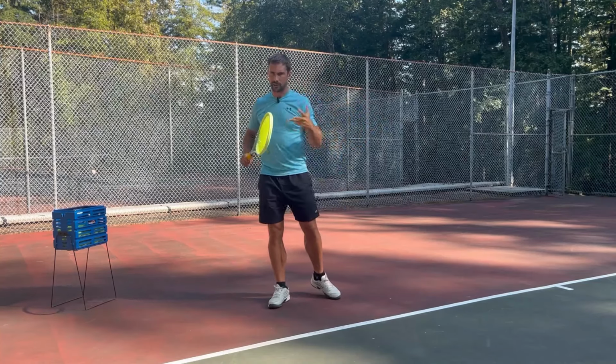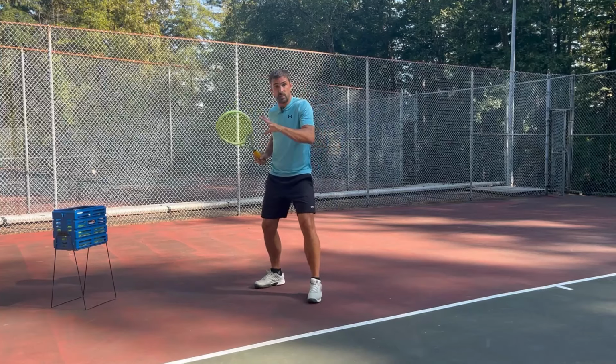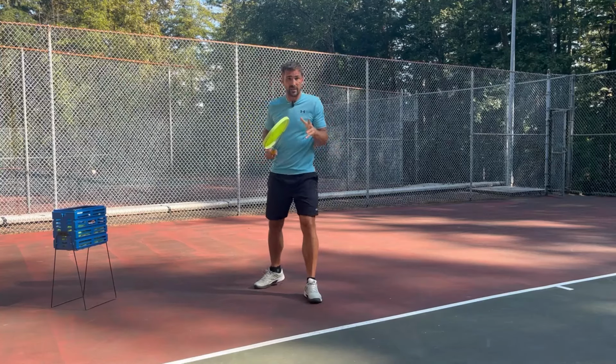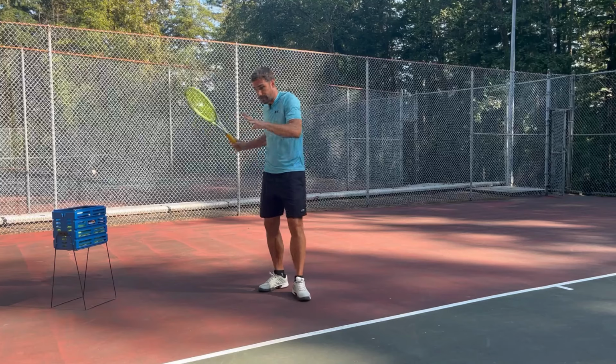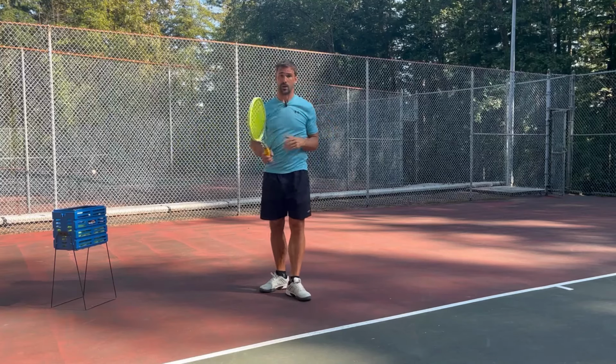A lot of players prepare late for their shots. So if you prepare late for your shot, you don't get set up in position in time. That is going to be one of the most common reasons that players aren't able to hit a good quality stroke, which then leads to a poor contact.